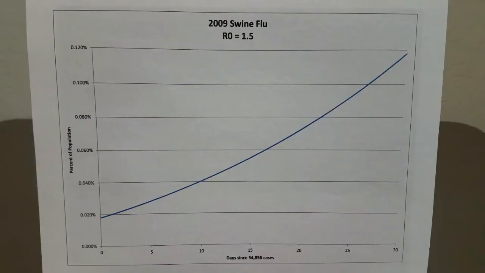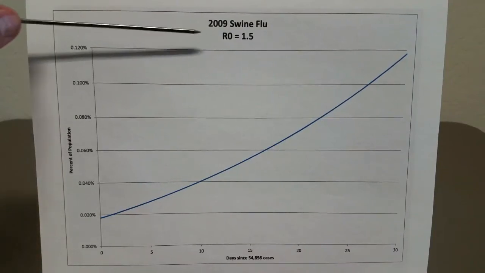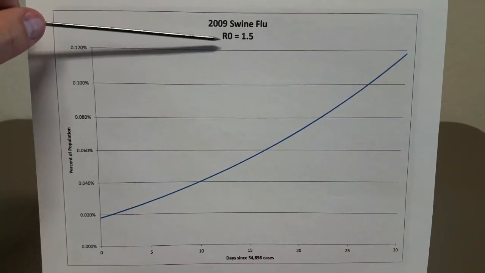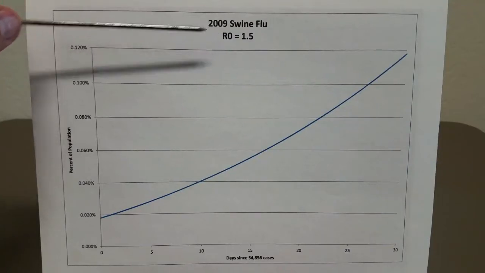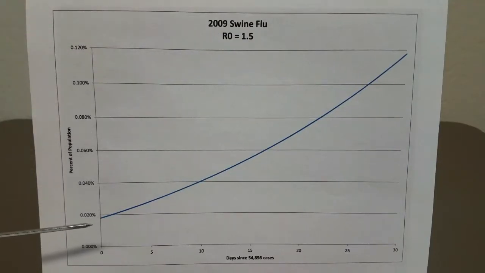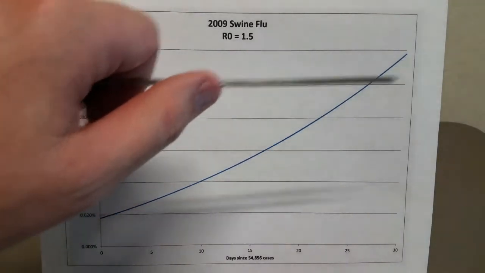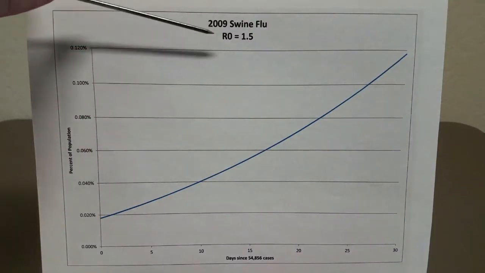Okay, so this chart here shows the 2009 swine flu pandemic plotted out. What we're doing is we take a published R0 value of 1.5 and then we set a time zero with 54,856 cases as our starting point right here. That's a really specific number. I'll get into why we picked that number in a little bit. But so day zero, then we build an exponential growth curve based on that R0 value of 1.5.